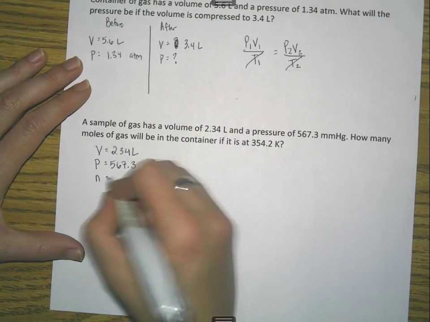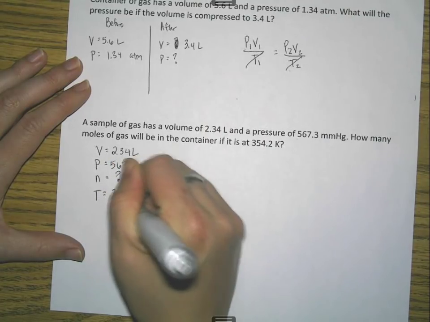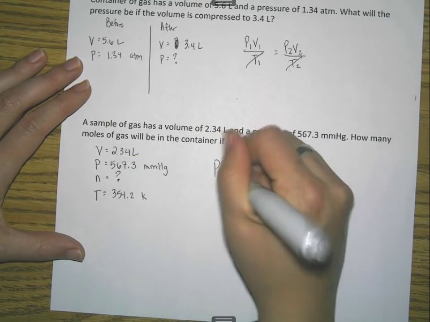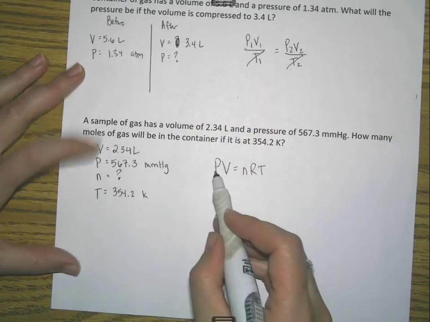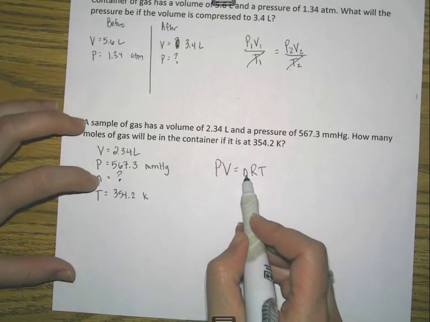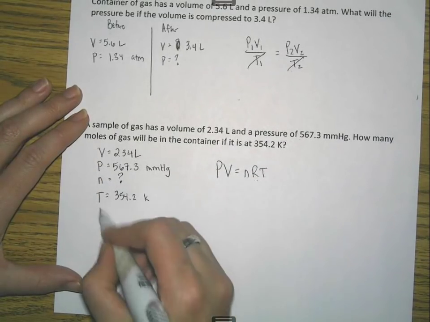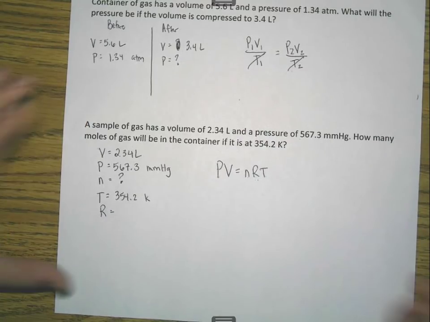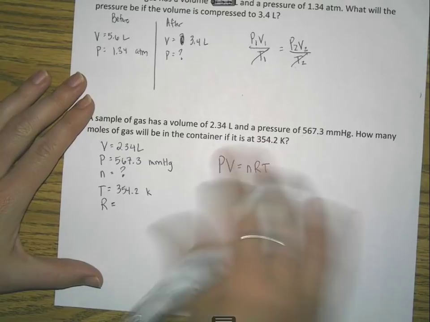It asks for moles, and it gives me a temperature. It's pretty clear to me that this has to go into this equation. I've got a P, I've got a V, it wants N, I have T, and I recognize R is a constant that I can find off of my reference table. So I have it as well. So it's going to go into this equation.